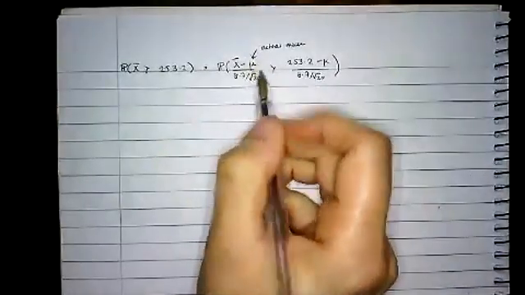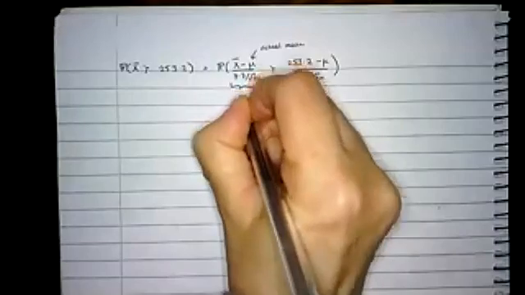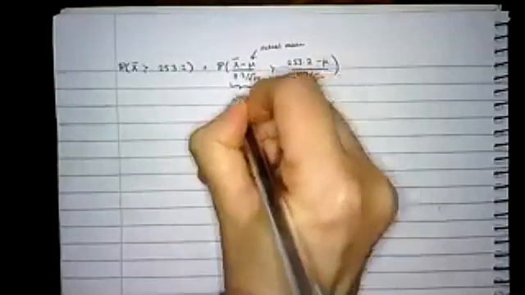Now, because I've used the actual value of the mean, this random variable should now be normally distributed with parameters 0 and 1.